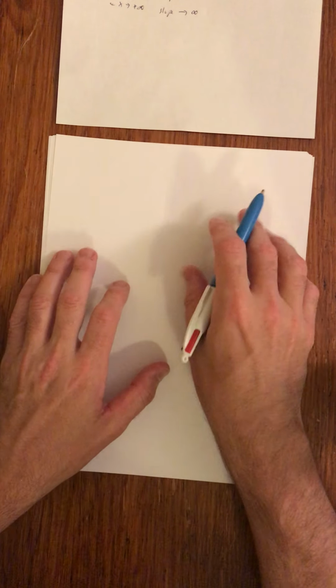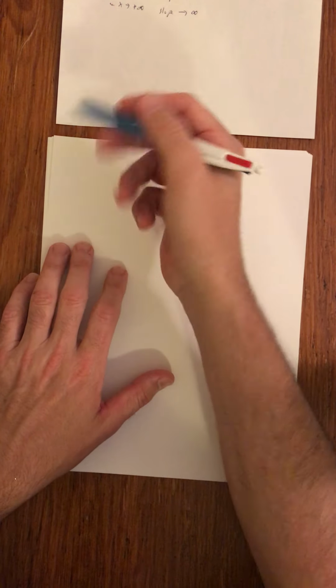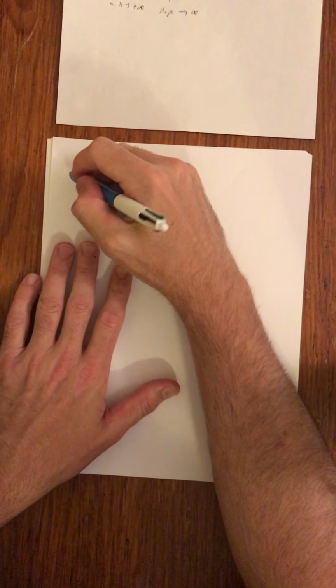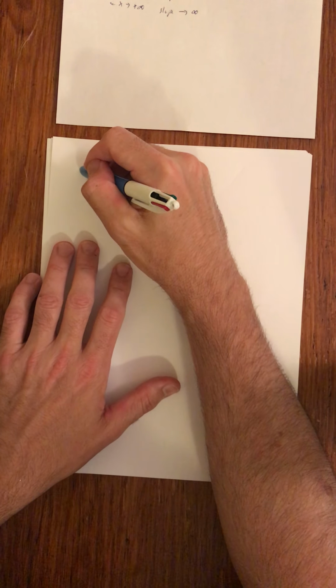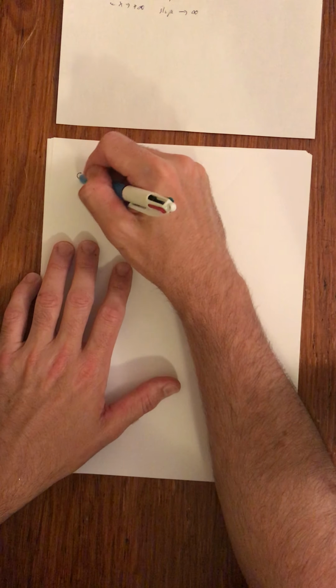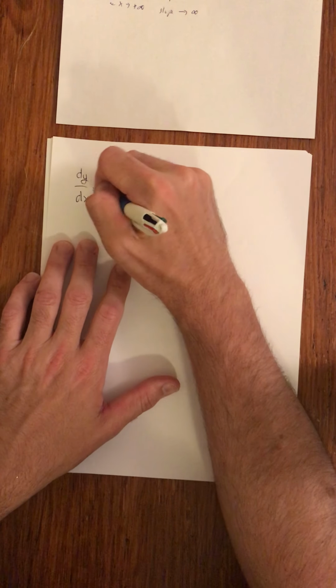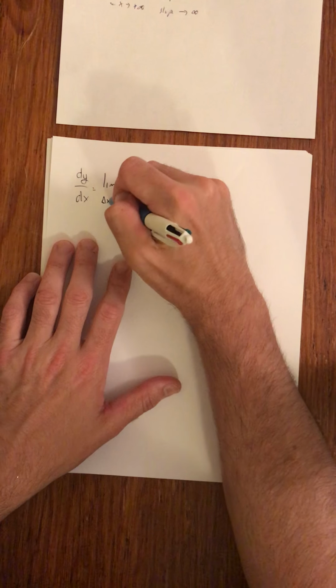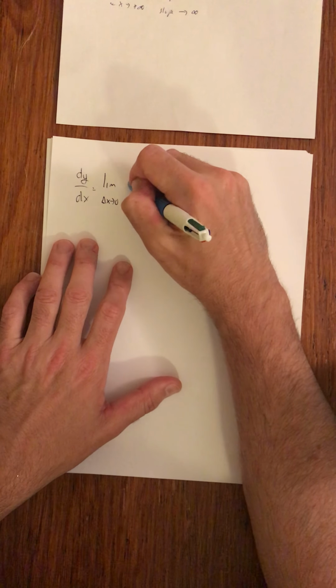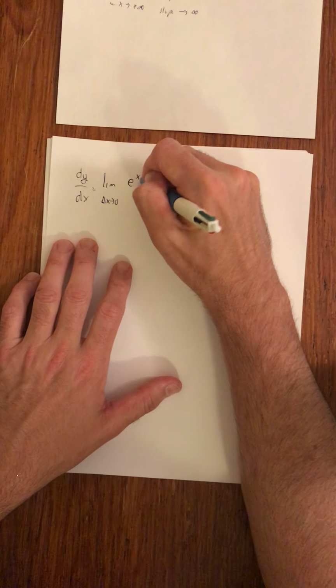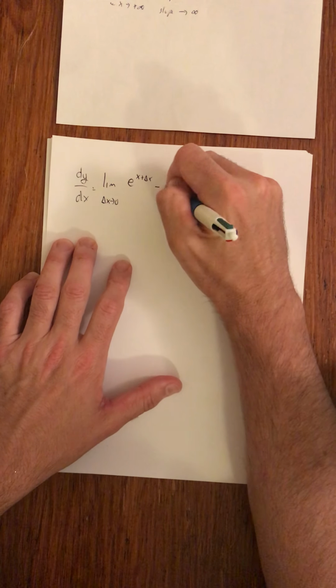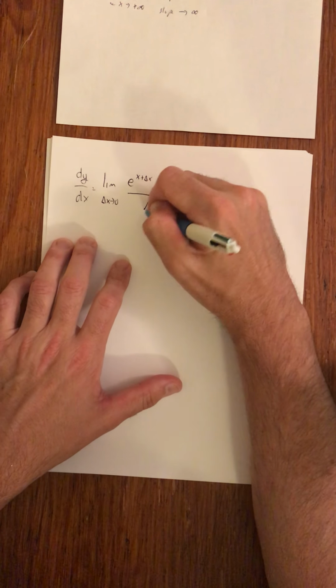How do I prove it? Of course, I prove it using the definition of the derivative. So here we go. If I have y equal to e to the x, and I want dy dx, I do the limit as delta x approaches 0 of e to the x plus delta x minus e to the x all over delta x.